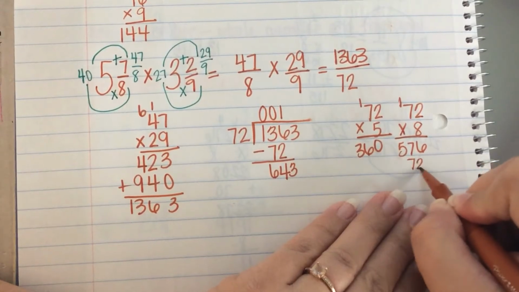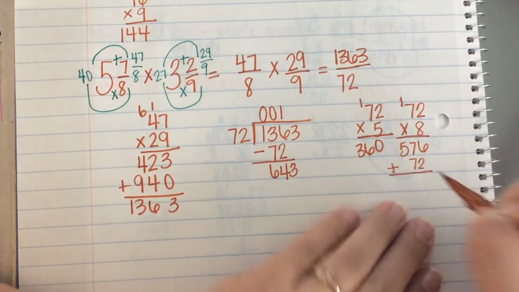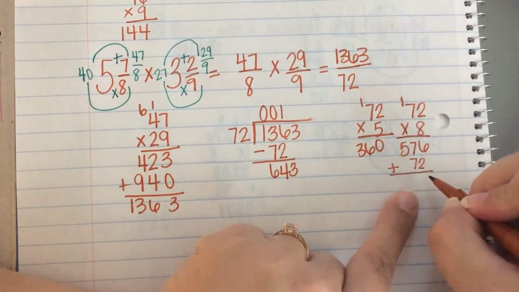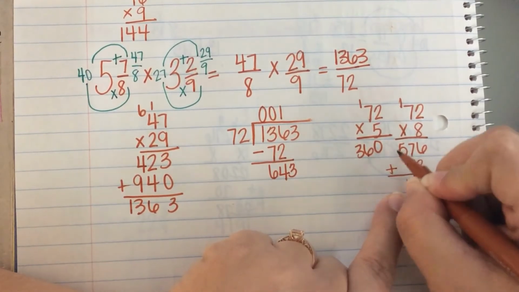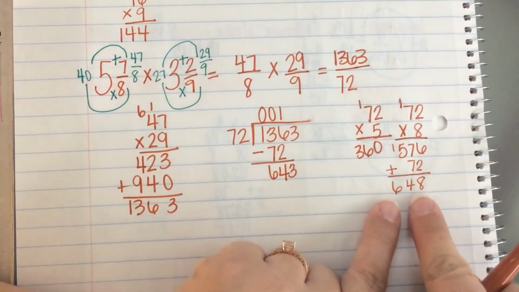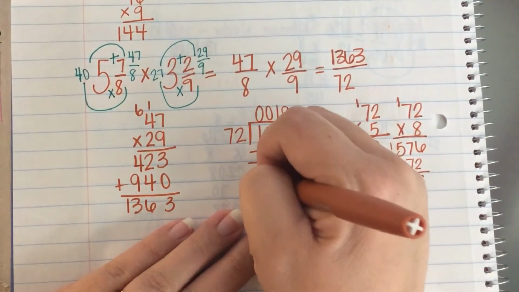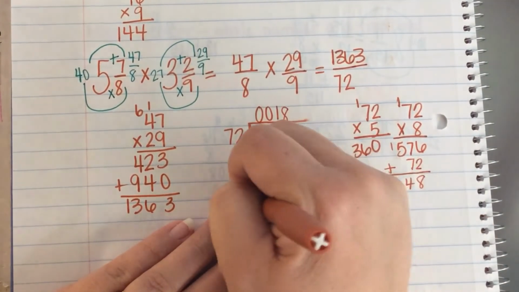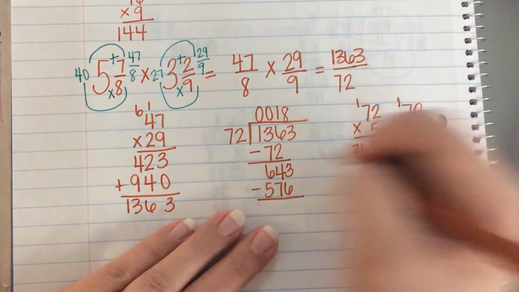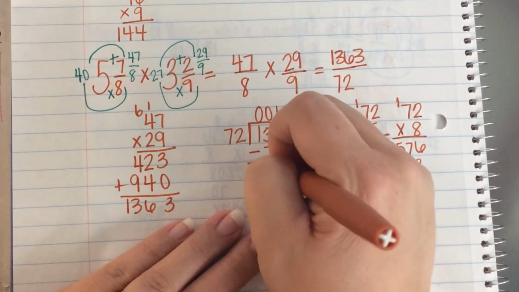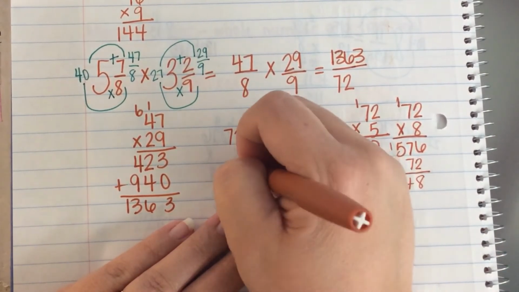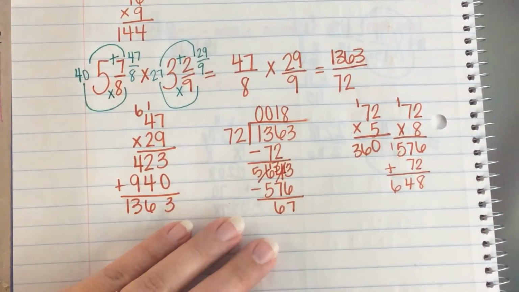Well, let's try. I'm just going to add another 72 here because if I add another one, that makes it 9, doesn't it? So we know 9's too much, so we'll do 8. And then we're just going to subtract it out. Wait, it would be 576.